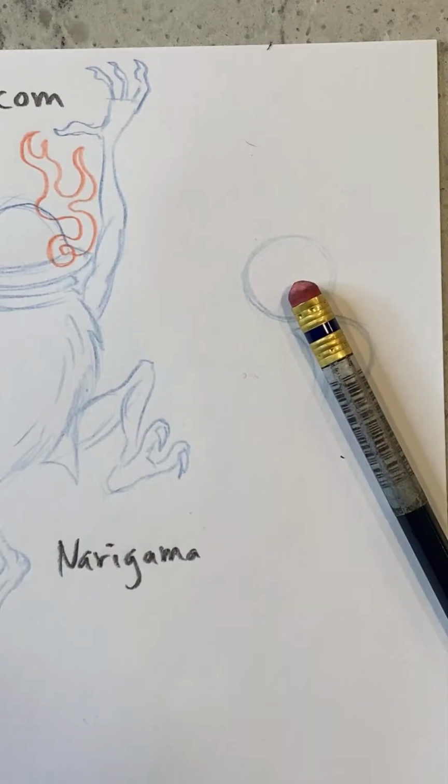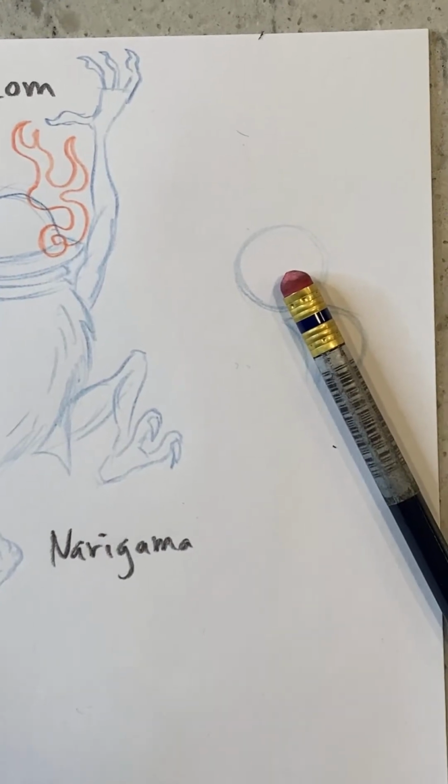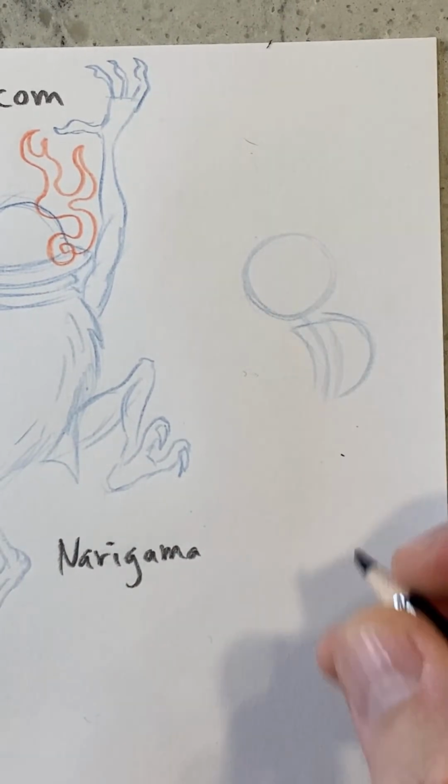And let me see if I can focus real quick. Hold on. See if I can focus the camera. Okay, it was just kind of blurring out.